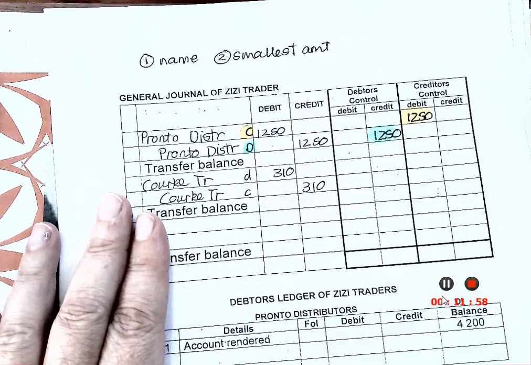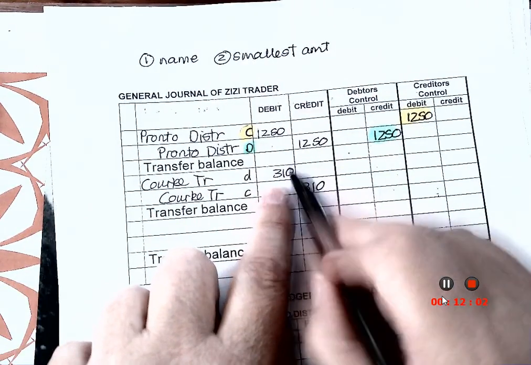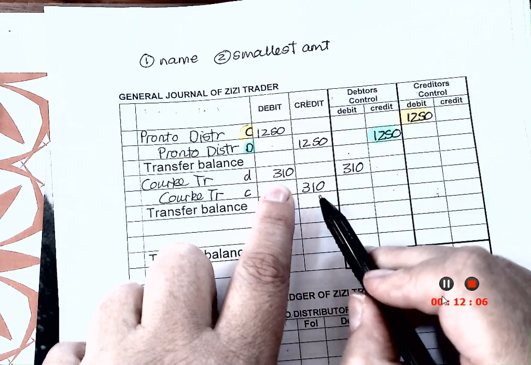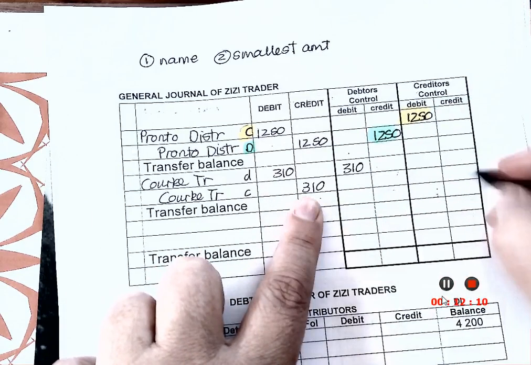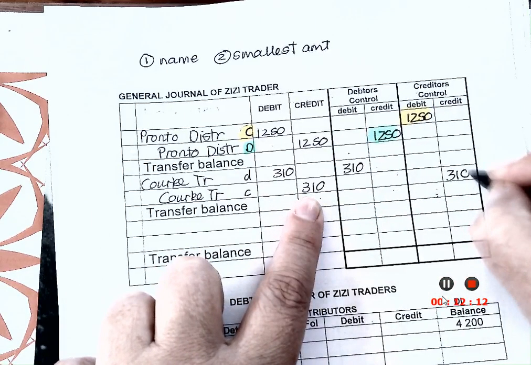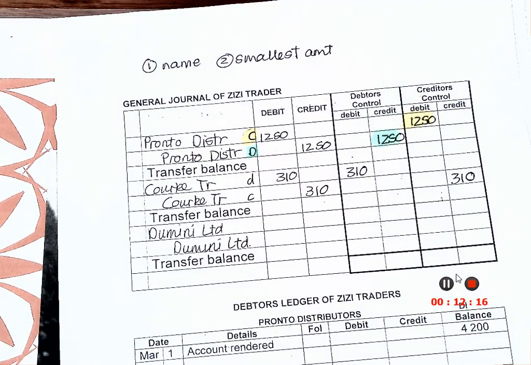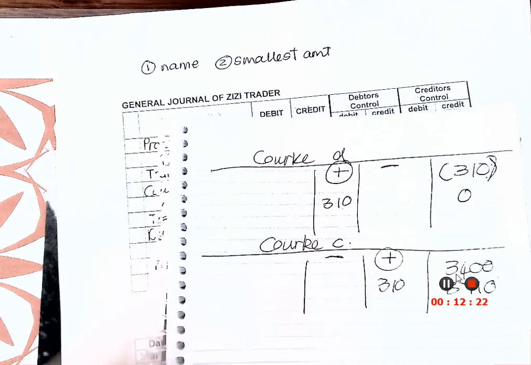Okay? So that 310 is on the debit side in the debtor's control. The 310 is on the credit side of the creditors. How did it go? So I want you to see, so far, every time I drew a debtors and a creditors ledger.